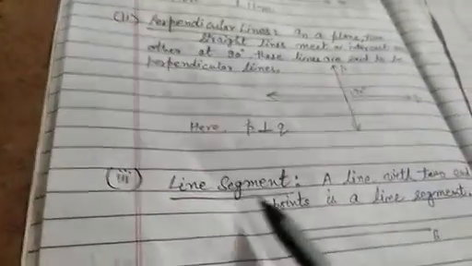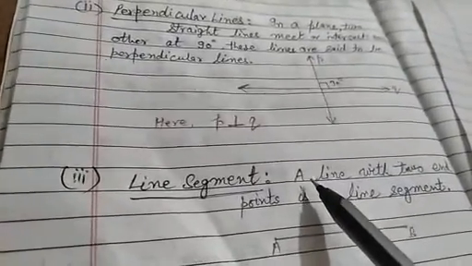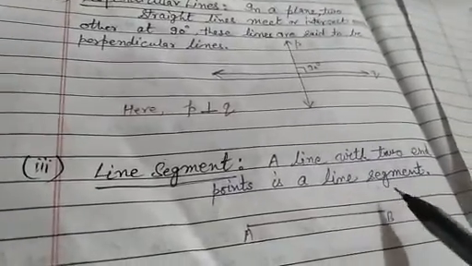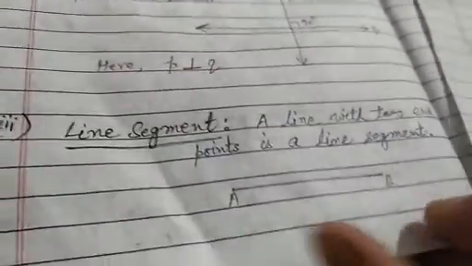Next one, line segment. A line with two end points is a line segment. A line segment is a part of a line. It has two end points.